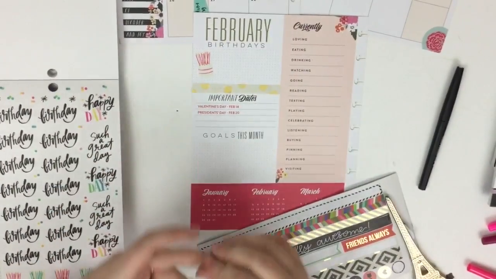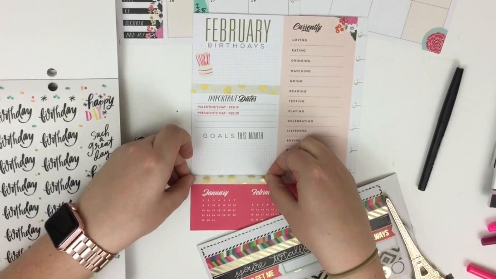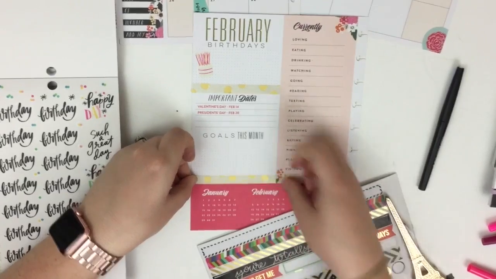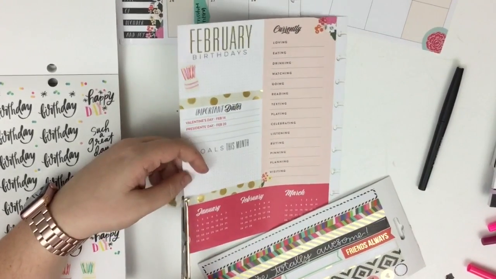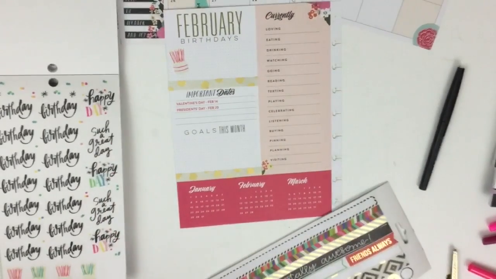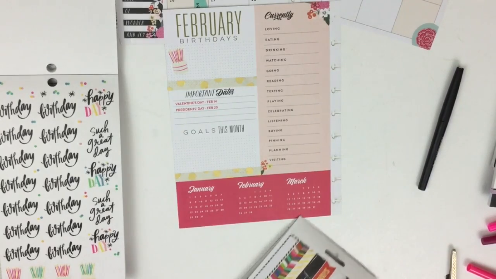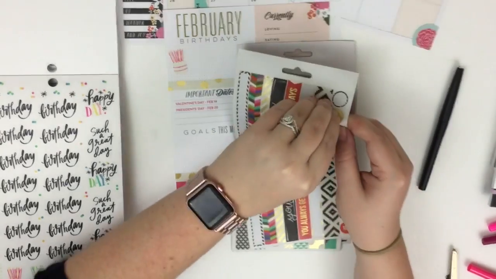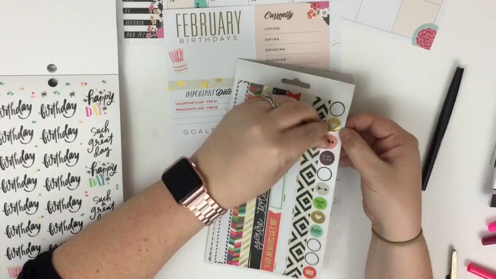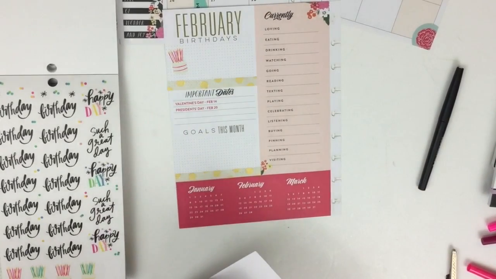So that brings in some gold, and then I'm going to take the next strip, because I didn't use the whole thing, and I'm going to stick it down here just to tie in some more gold to this page. Just like that. That's just one way to bring in more of a color that you're really wanting to use. Then on the same sticker pad, there is this gold heart sticker that I'm trying to peel off. Sometimes washi stickers can be hard to peel.